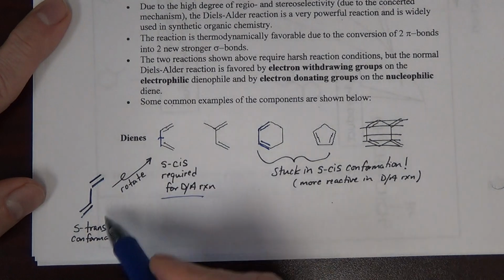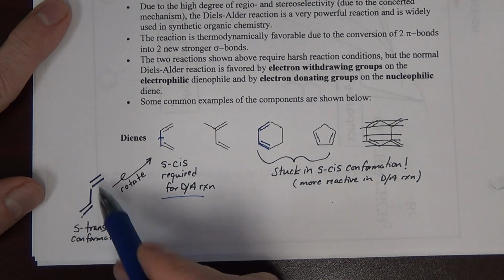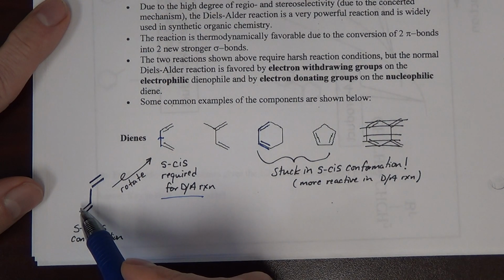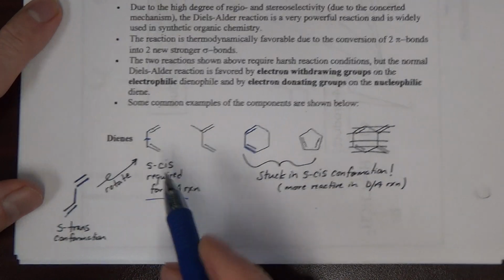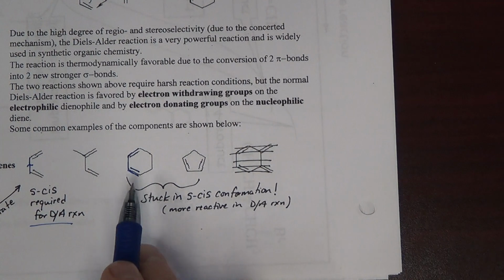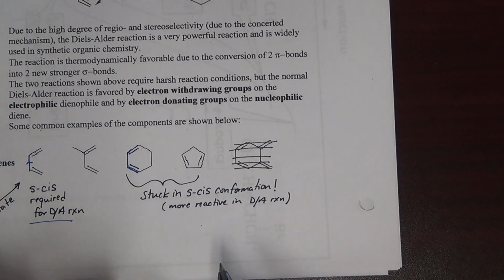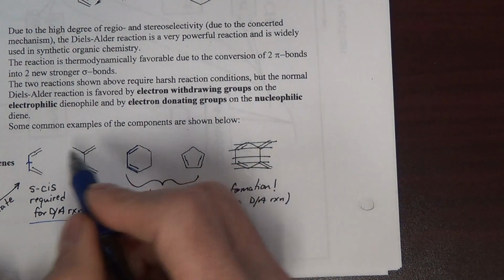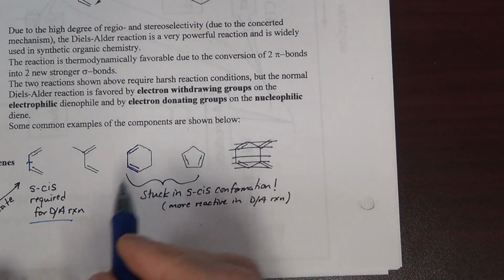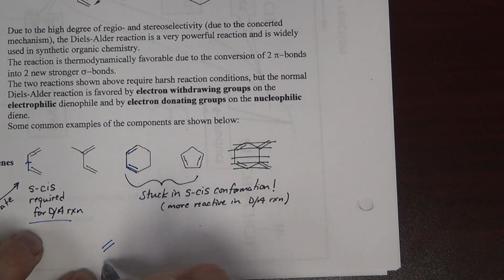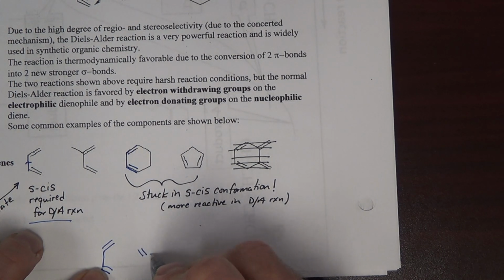Because think about it, over here, this compound, half the time, it may be hanging out in a conformation that won't react. All right? This compound's always ready to go. This compound too. Now, you've got to be careful. I'll point this out, that you're not always going to see your dienes drawn like this. Okay? Sometimes they may be drawn like this.